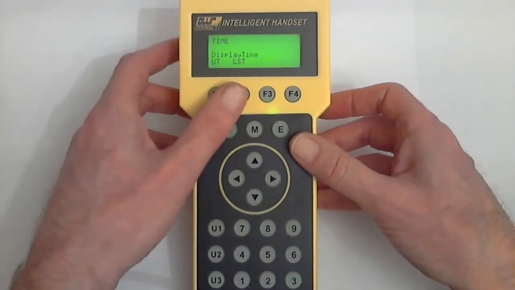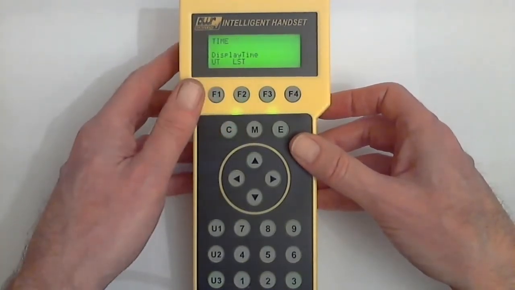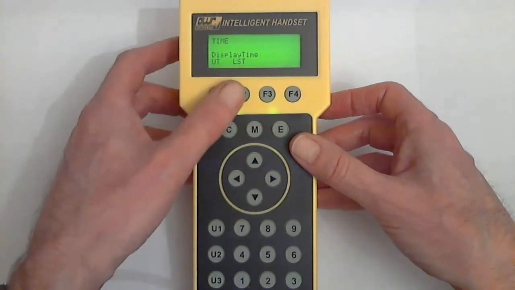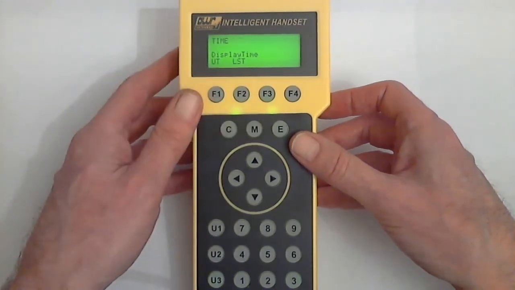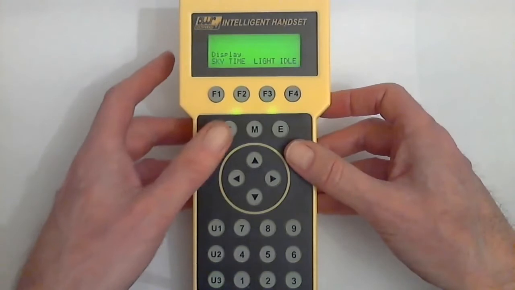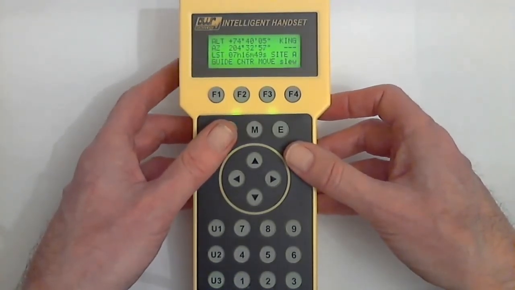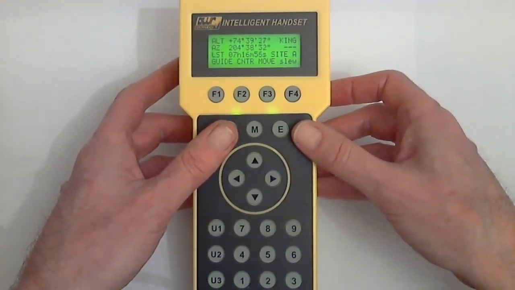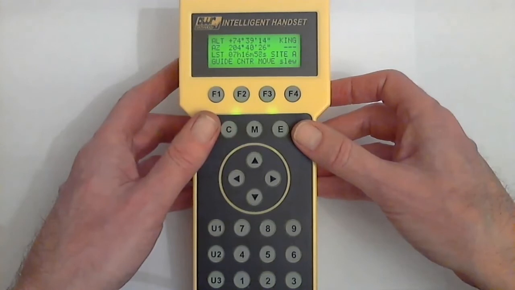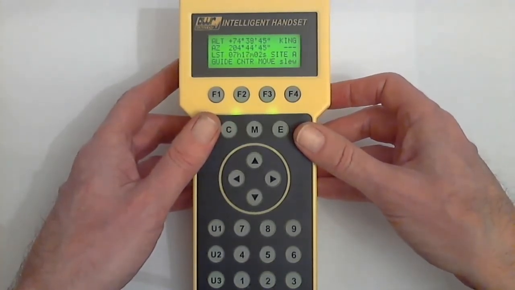Time, universal time and LST. So if I press LST, enter, cancel, cancel, there it is. And it also says it's using site A. So the LST increments, which is what the star is doing, due south.